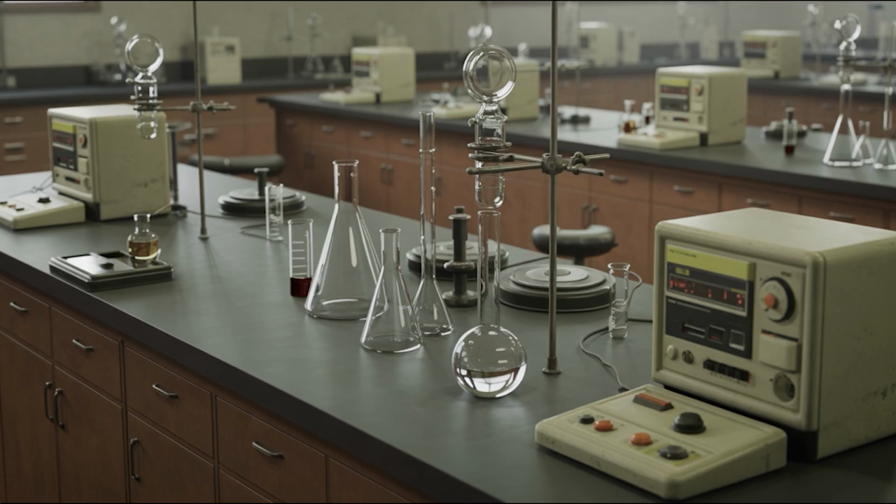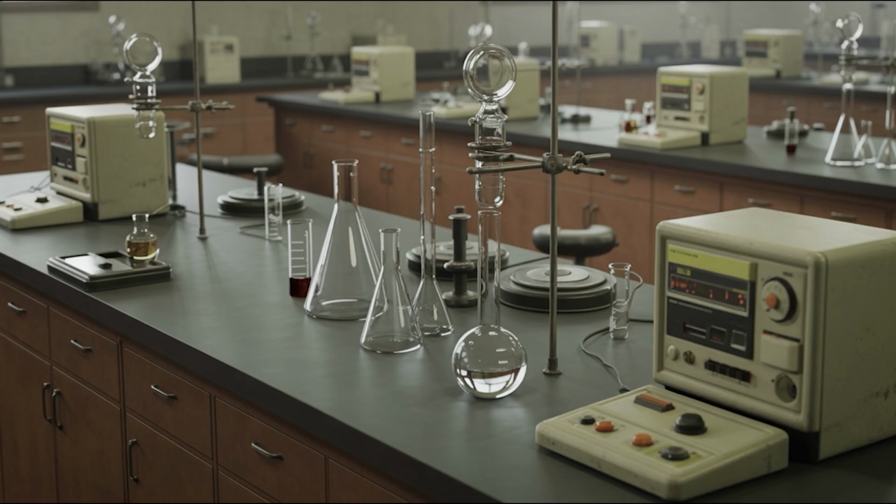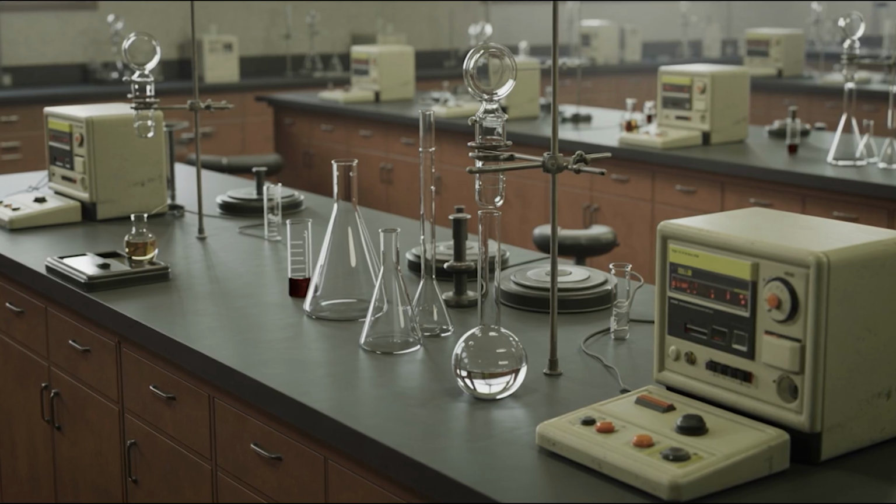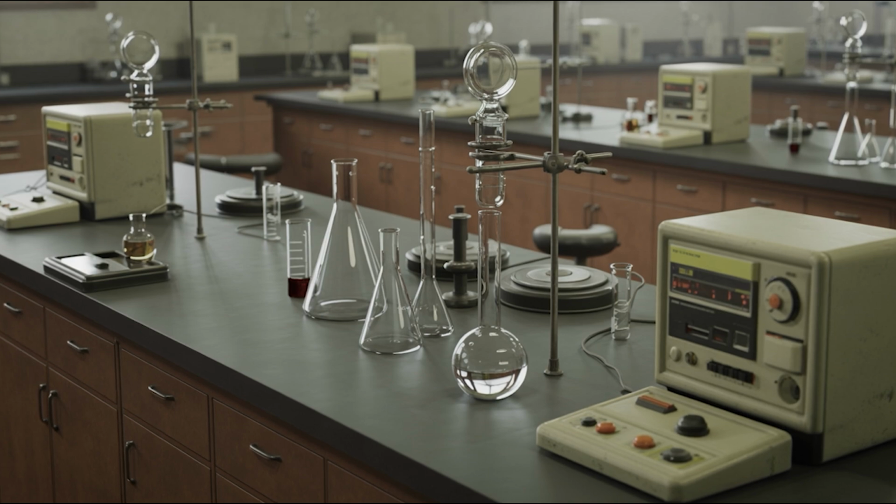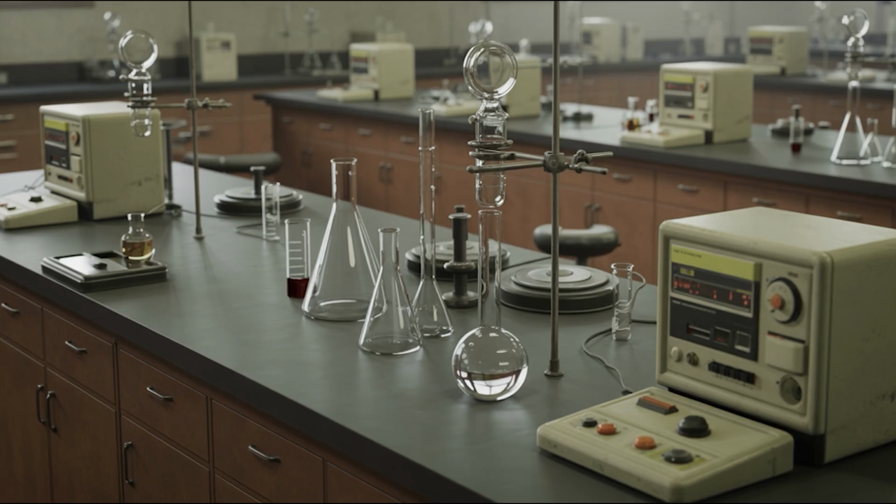Julius Axelrod shared the 1970 Nobel Prize in Physiology or Medicine. He shared the award with Ulf von Euler and Bernard Katz. The 1970 Nobel Prize recognized discoveries related to neurotransmitter storage, release, and inactivation. These findings shaped modern neuropharmacology.